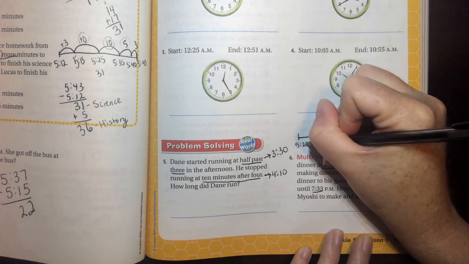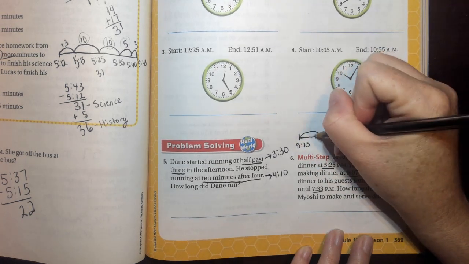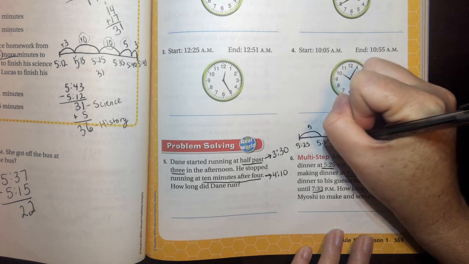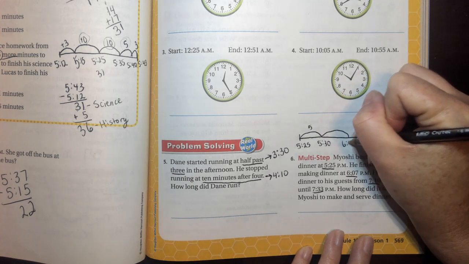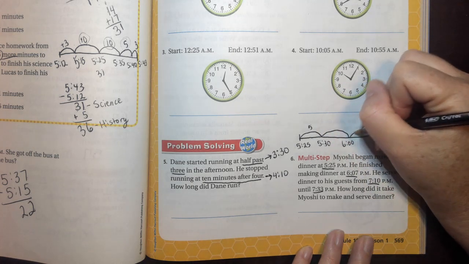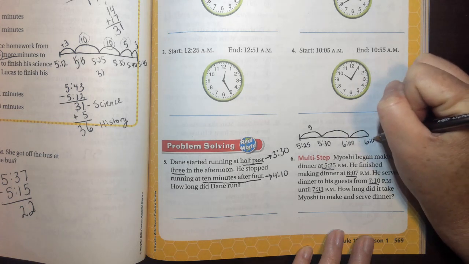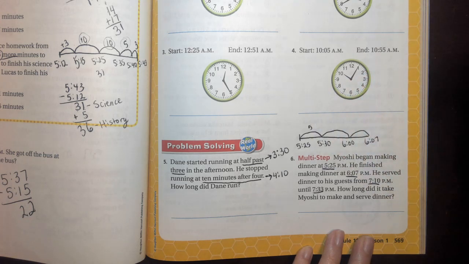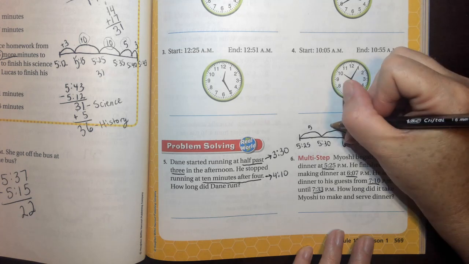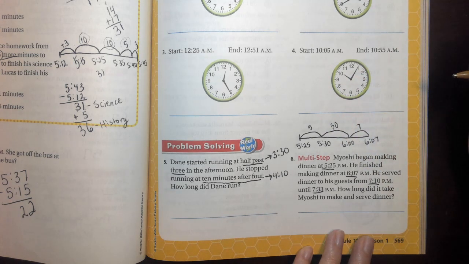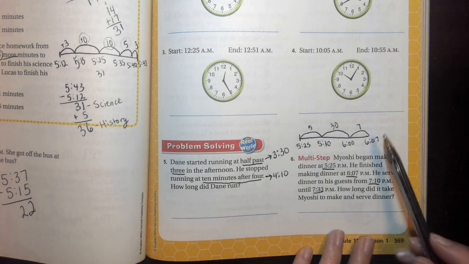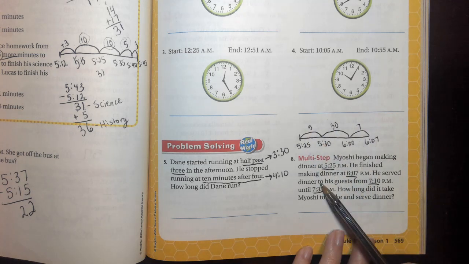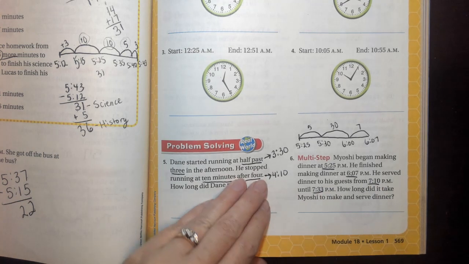Take 5:25, you could add 5 minutes and get to 5:30, and you could go 30 minutes to get to 6 o'clock, and then 7 more minutes to get to 6:07, so you could add that up that way. And then on this one you could use subtraction to find the difference between 7:33 and 7:10. But once you have the number of minutes here and the number of minutes here, you're going to have to add them together.